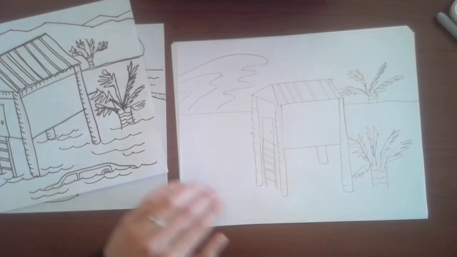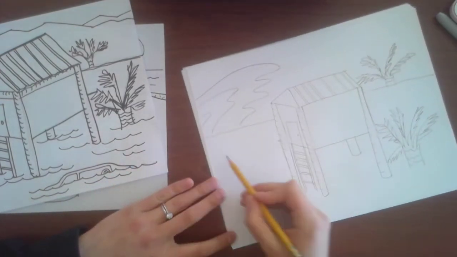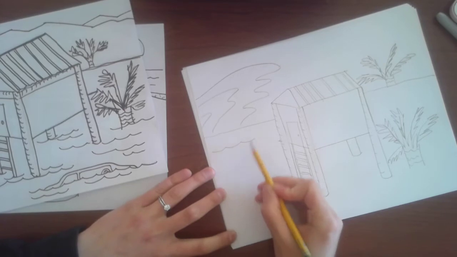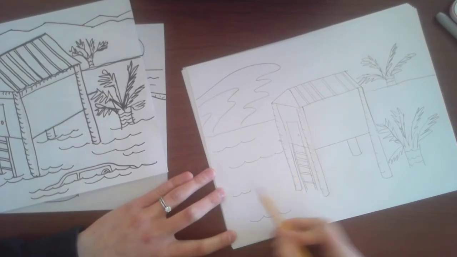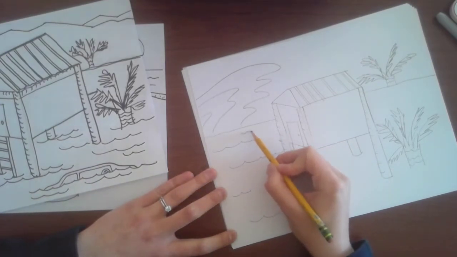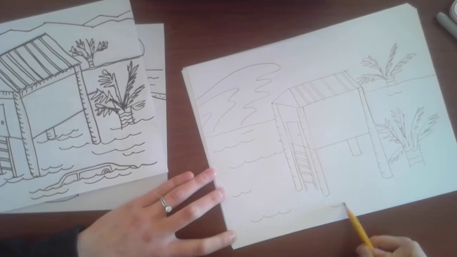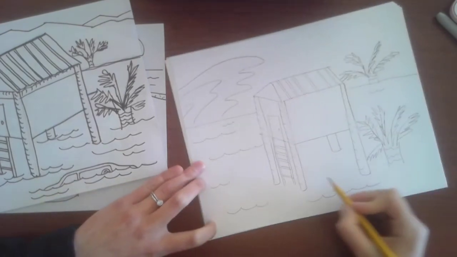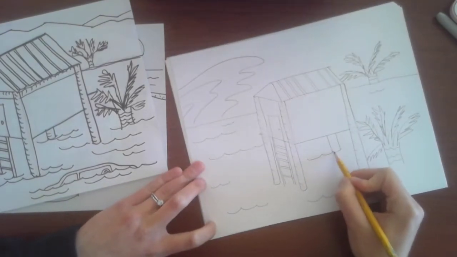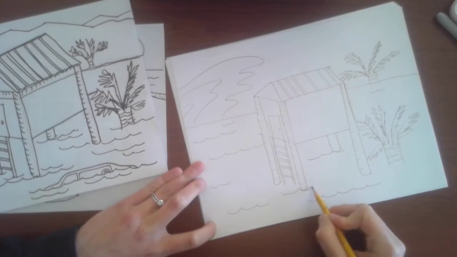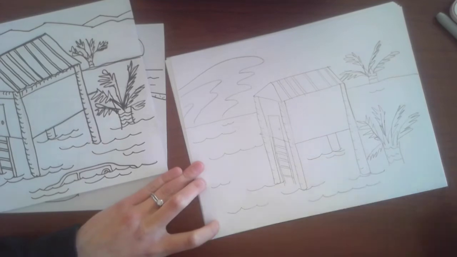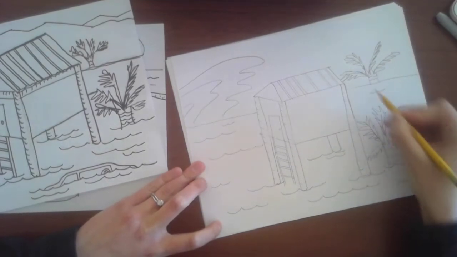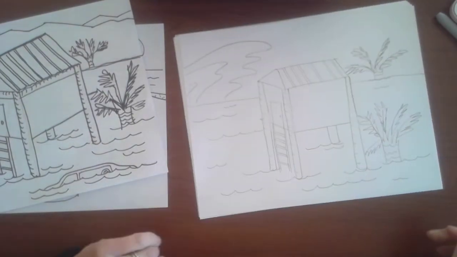Okay, there we have our palm tree. All right, now all we need is some water lines so we can tell that this has flooded. Water lines are just bumpy lines. Some can be long, some can be short, a little bit smaller in the background, a little bit bigger in the foreground. I like to make the water lines near the poles in the palm tree. And there we have it.